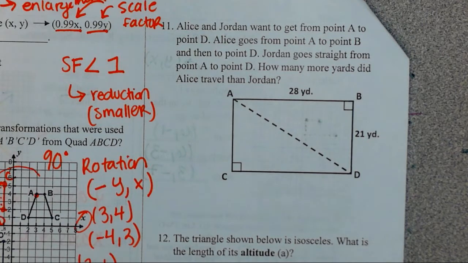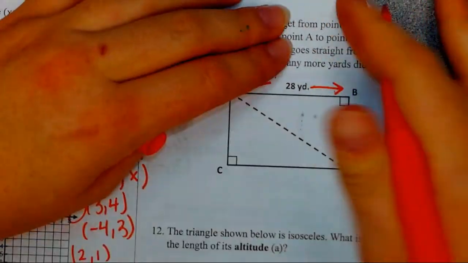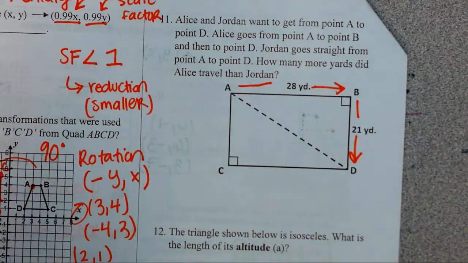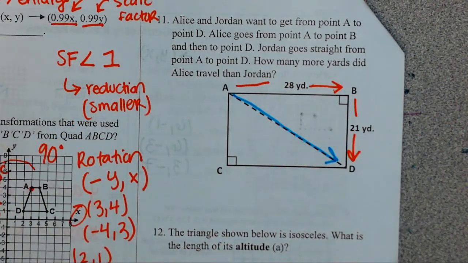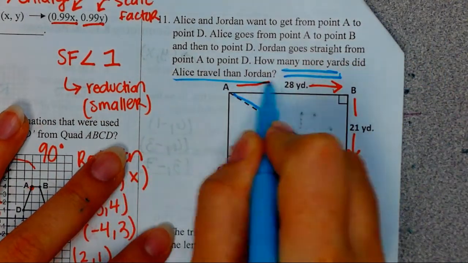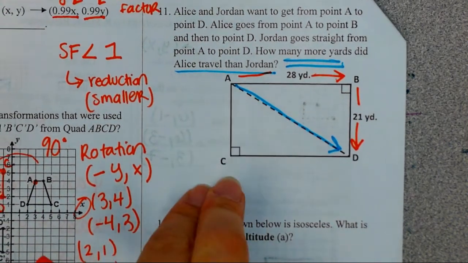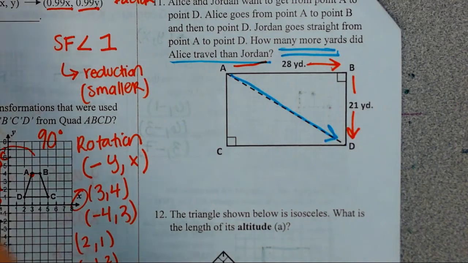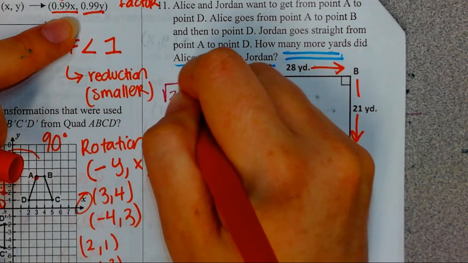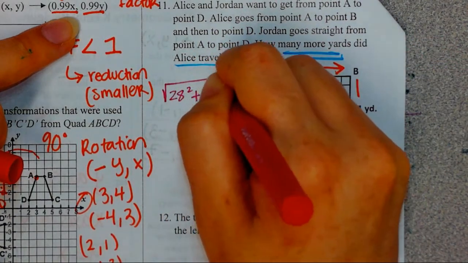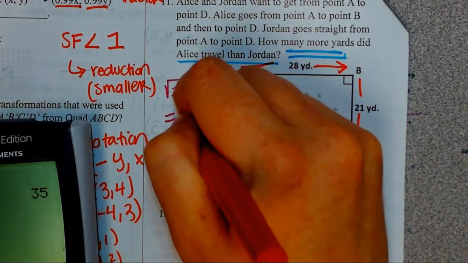Next, Alice and Jordan want to get from point A to point D. Alice goes from point A to point B and then down to point D. Jordan goes straight across. How many more yards did Alice go than Jordan? Okay, so this is a two-step problem. Step 1, you need to use the Pythagorean theorem to solve for this hypotenuse. So I would do the square root of 28 squared plus 21 squared, and that's equal to 35.